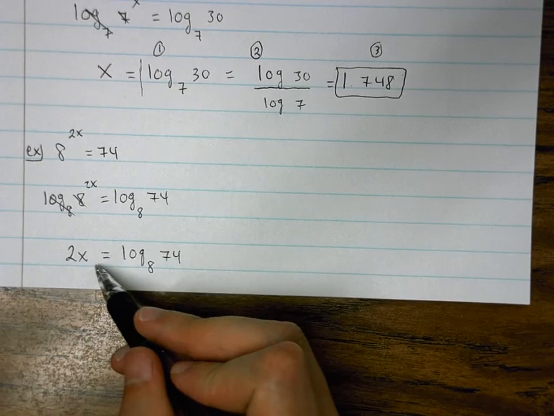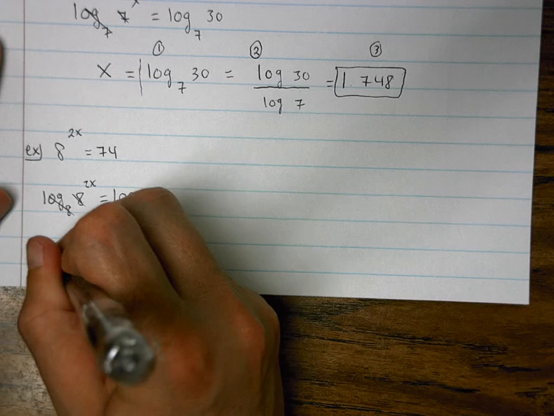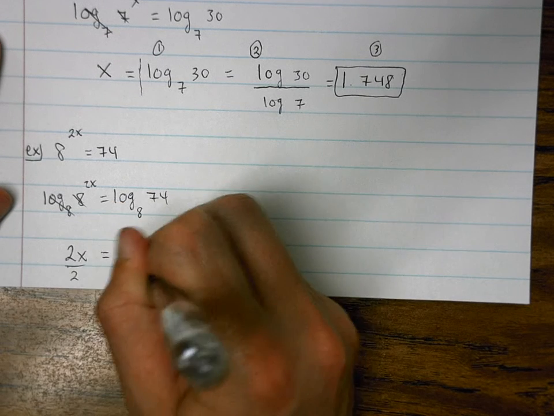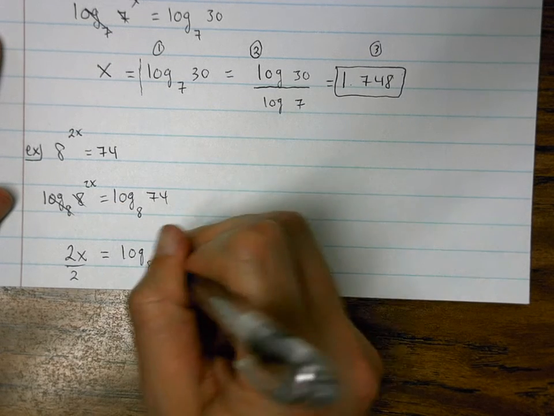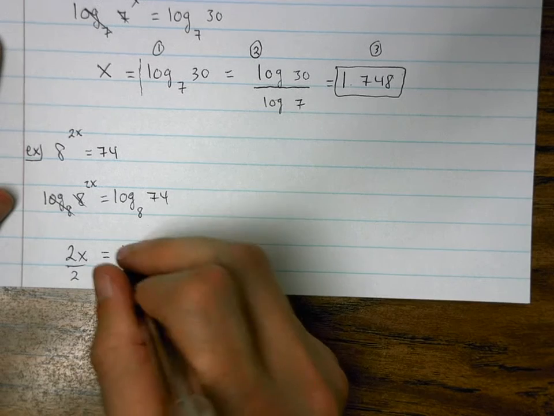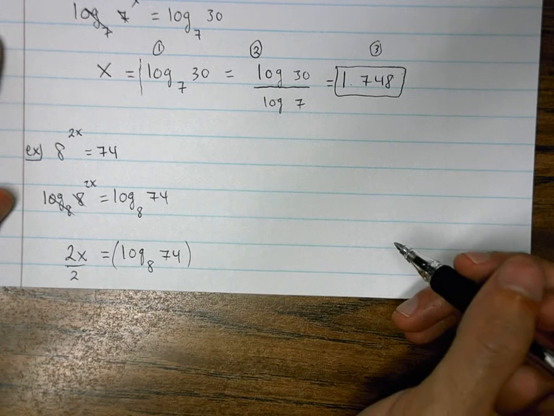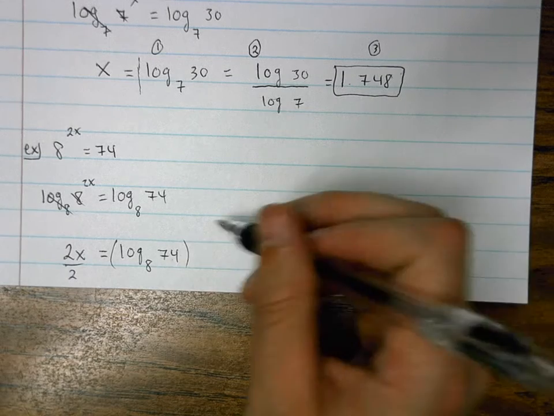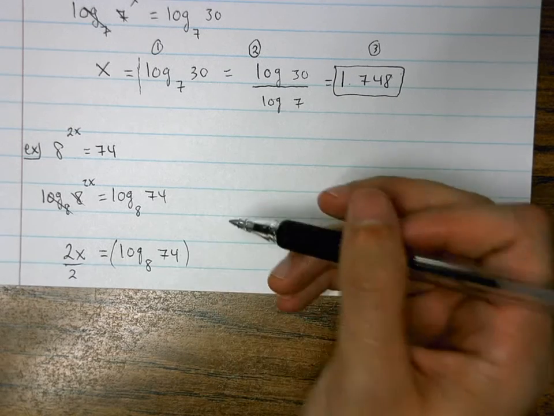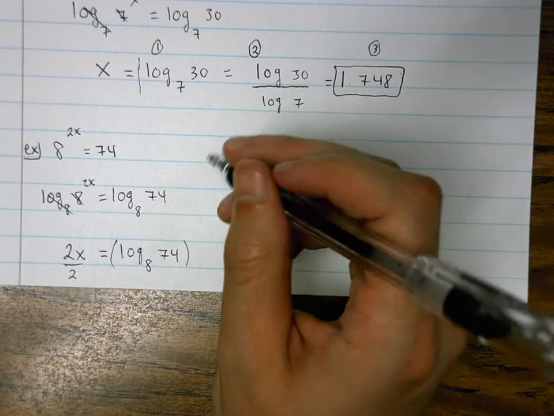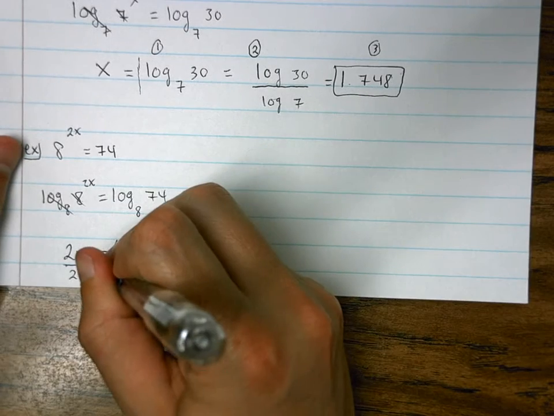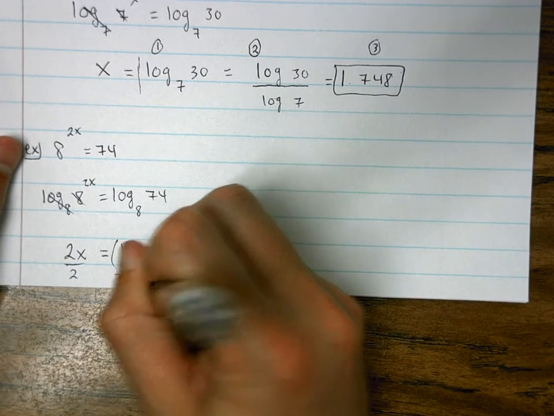The opposite of times is divide. So I divide both sides by 2, and I'm not going to divide the 74 by 2. This right here is all one number. It's going to be like a 1 point something or a 2 point something. So we're going to divide this entire thing by 2.